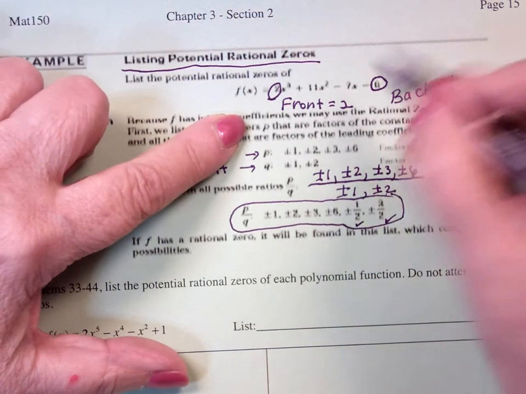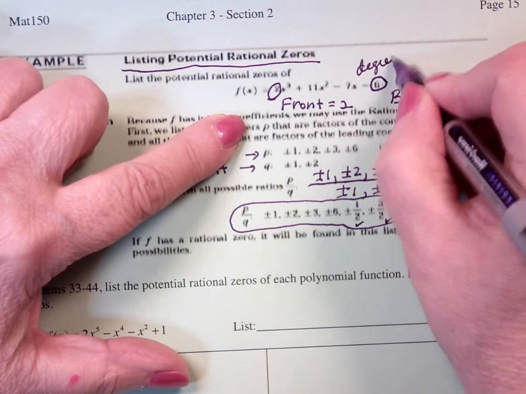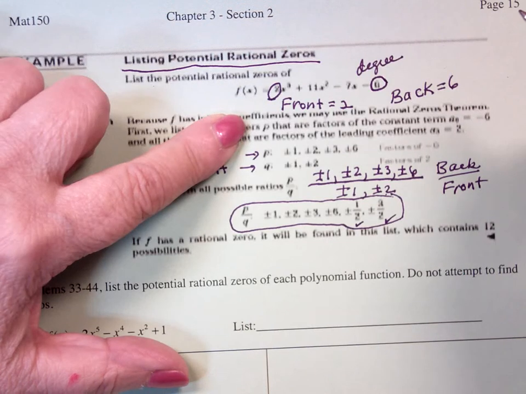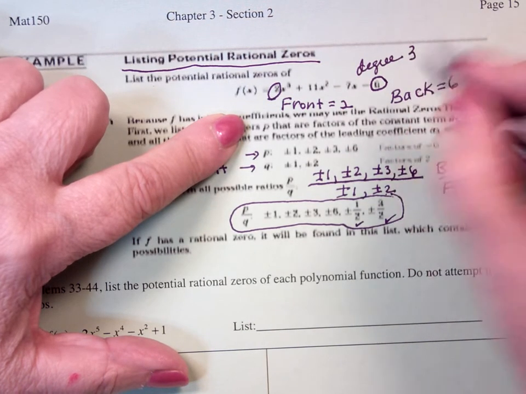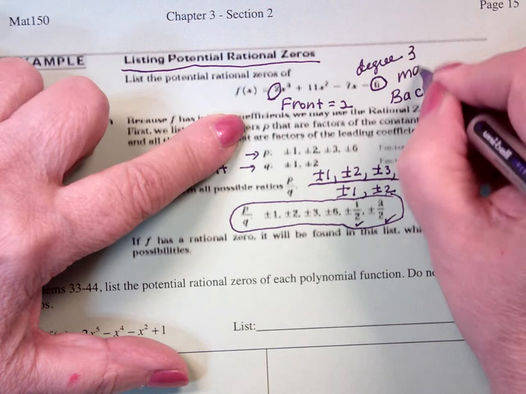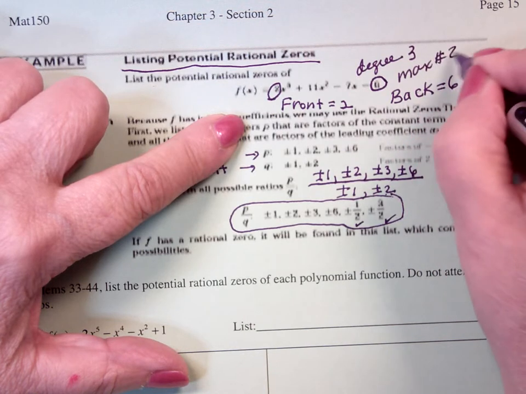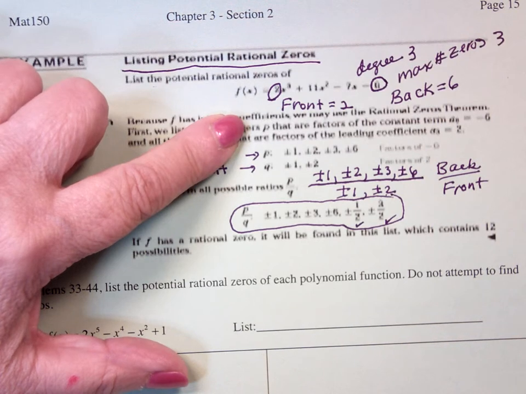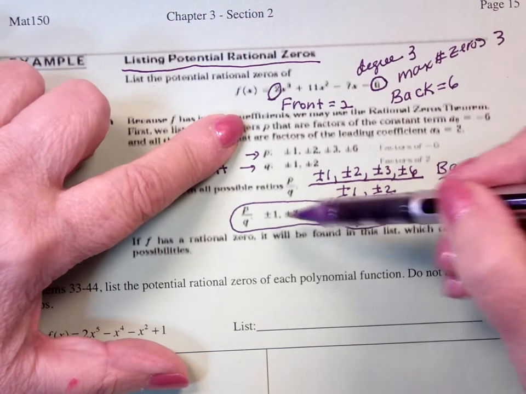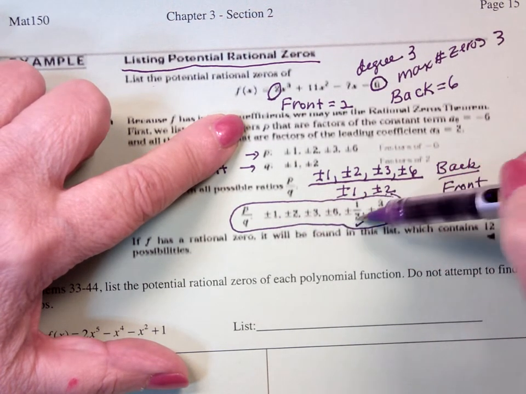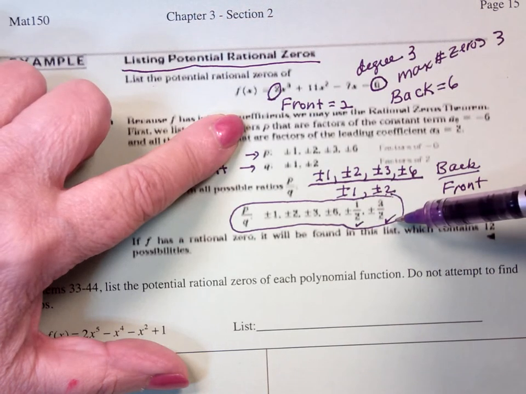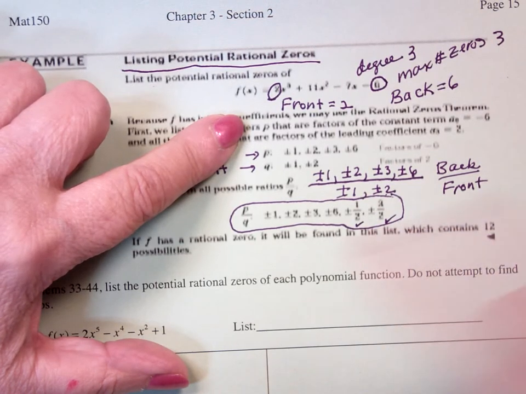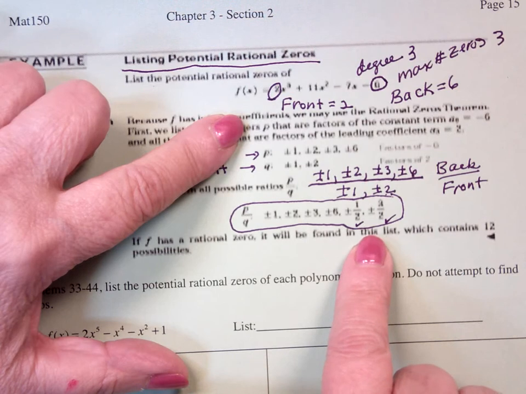What's the degree of this guy? He's degree 3. What's the maximum number of zeros? 3. The maximum number of zeros is 3. How many possibilities do I have? 2, 4, 6, 8, 10, 12. If they're all rational, I only need 3 of those 12.